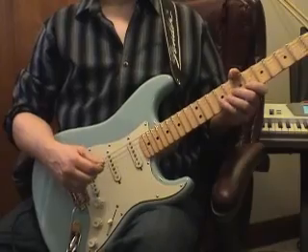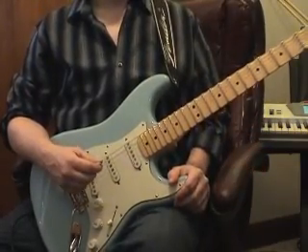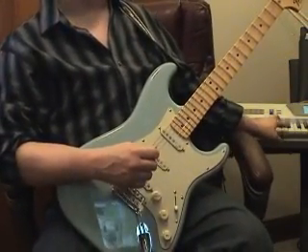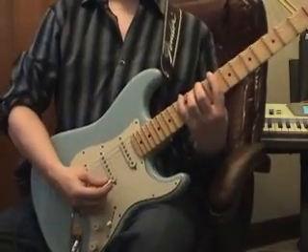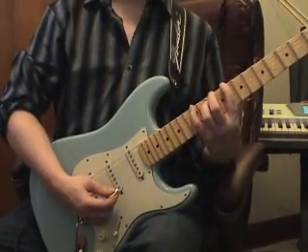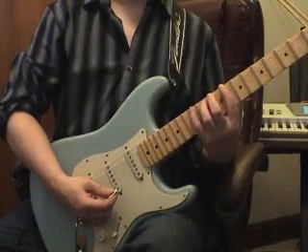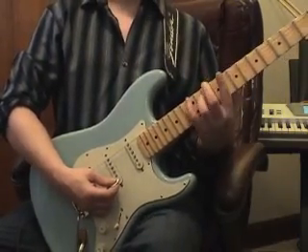But this is the C major scale, which is the equivalent of all your white keys on the keyboard. And this is the shape that I use, a 3-note per string shape, which I find to be the most efficient. And this is what it looks like.